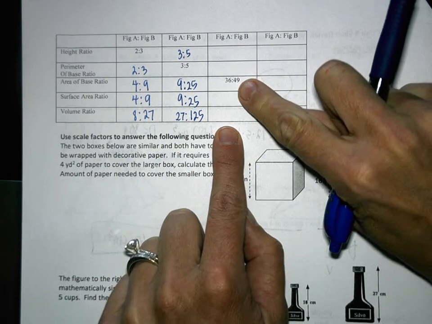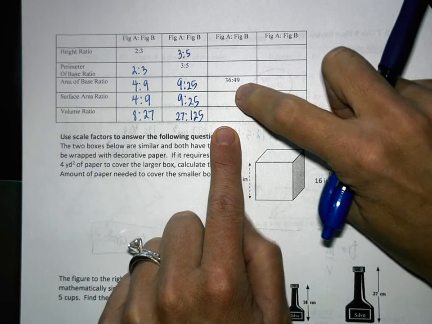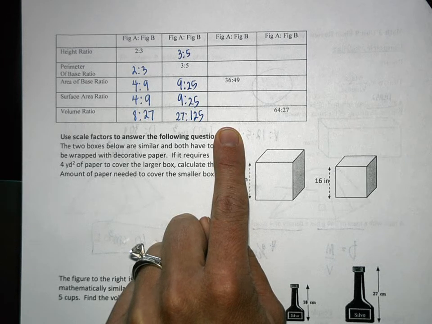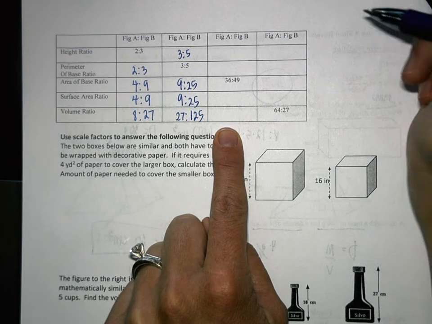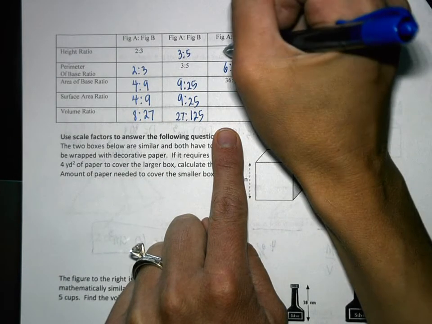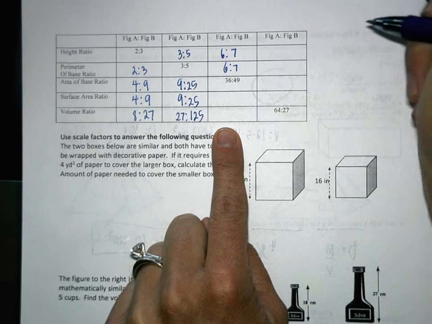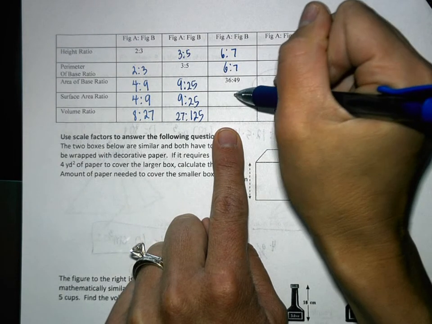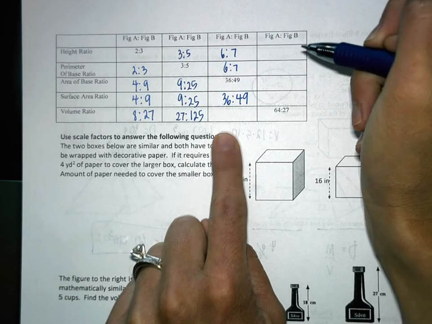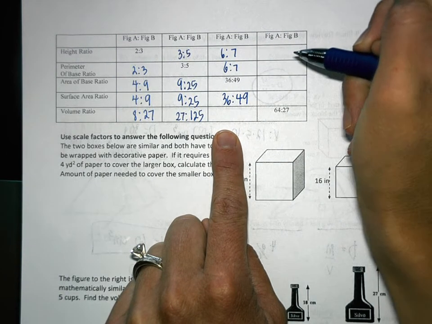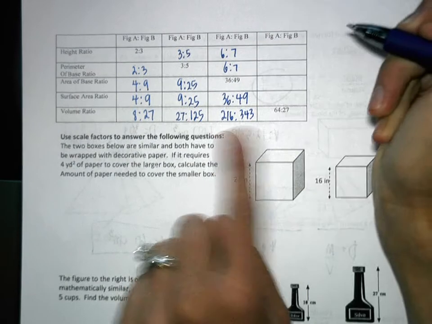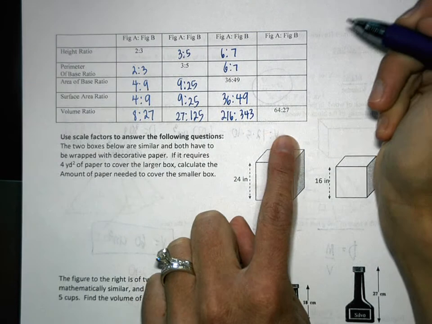Okay, so on this one, then when they give us the 36 and 49, what do I do in order to get back to the one-dimensional? Very good. So you take the square root. So what's the square root of 36? 6 to 7. And so both of my one dimensions are 6 to 7. This one will be what? Surface area is 36 to 49, and then volume is 216 to 343.